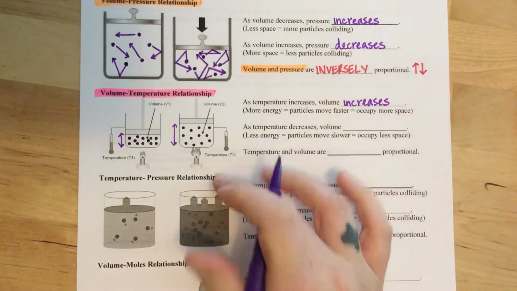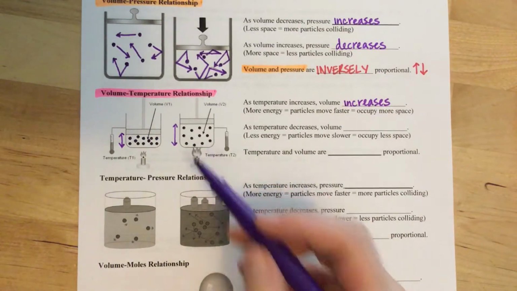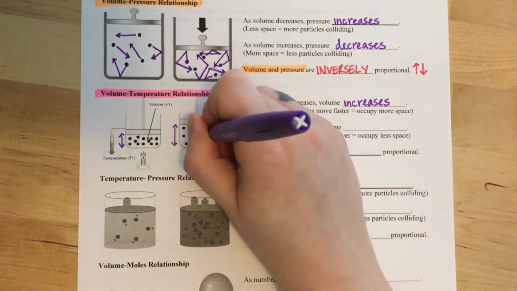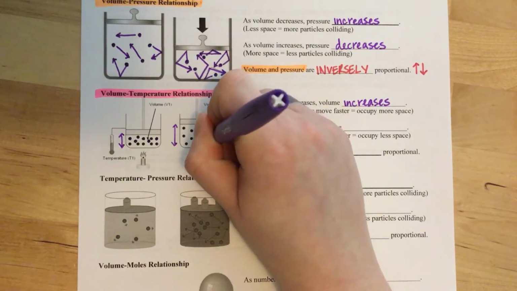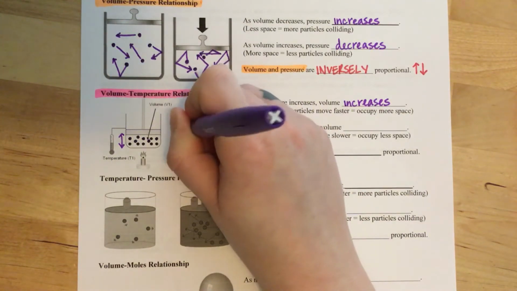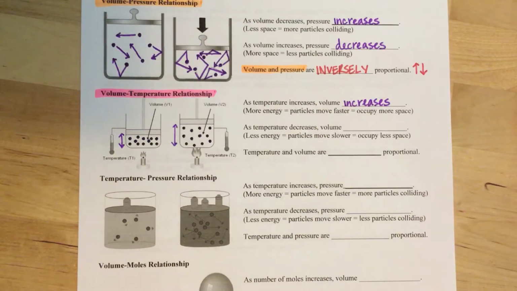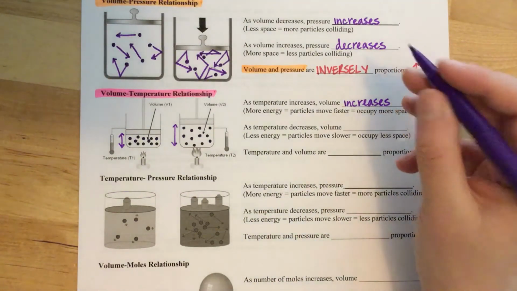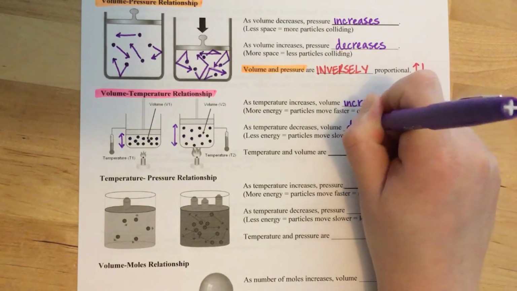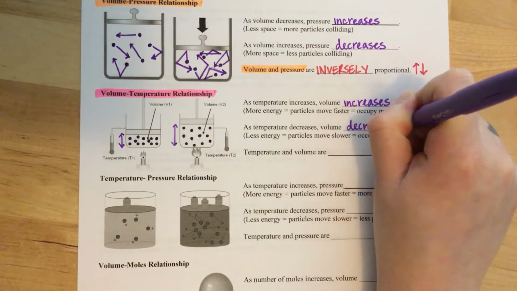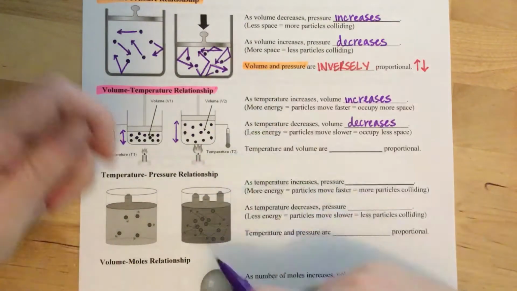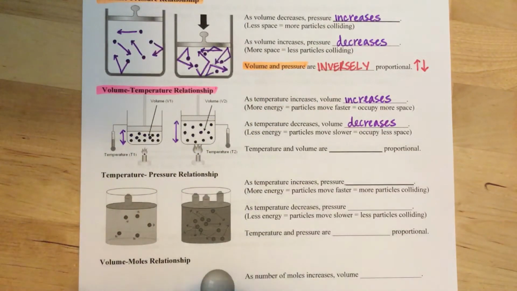The reason for that is as you're increasing the temperature, you're increasing the amount of energy that these little particles have. So they're moving faster and faster, and they need more space. So they expand to get more space. The opposite is also true. As you decrease the temperature, your volume will also decrease because they have less energy, so they start to move a little slower, and they don't need as much space.